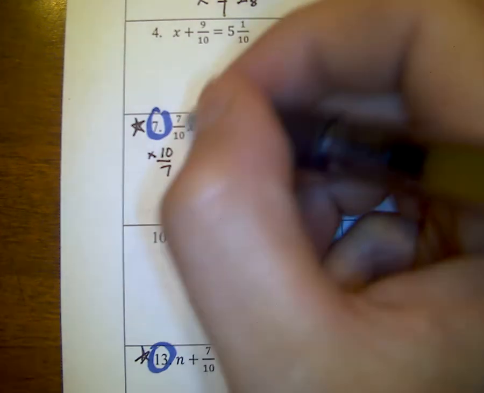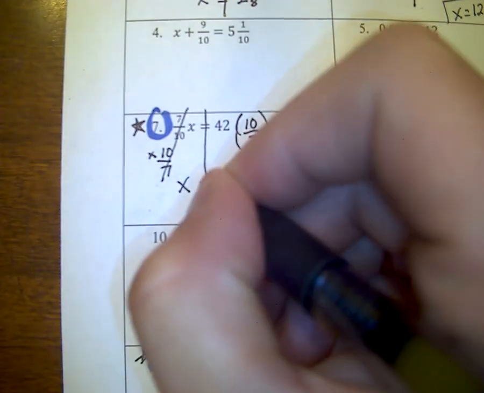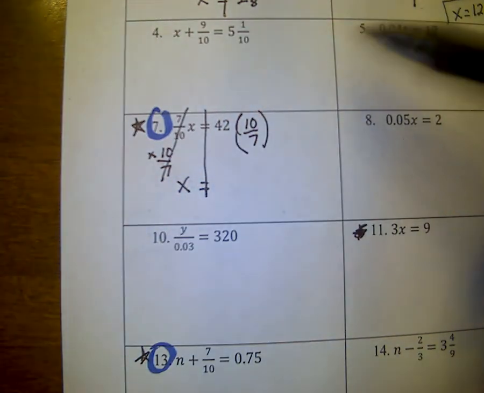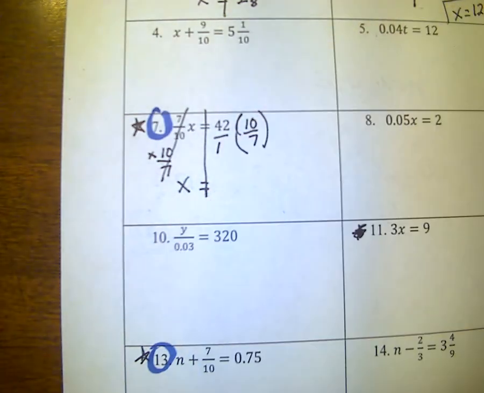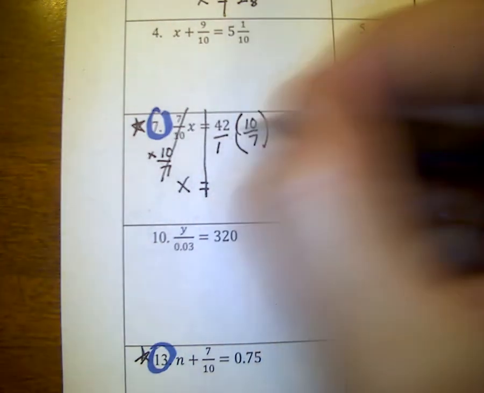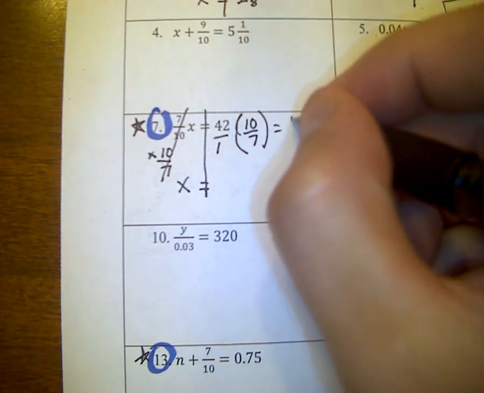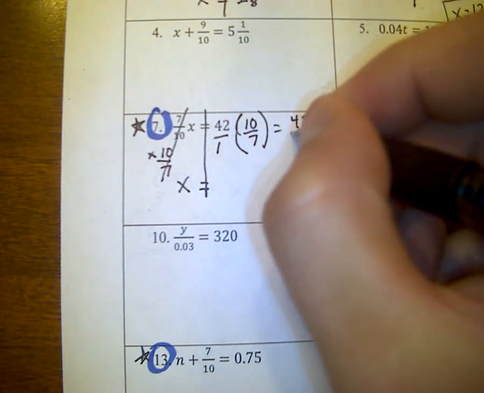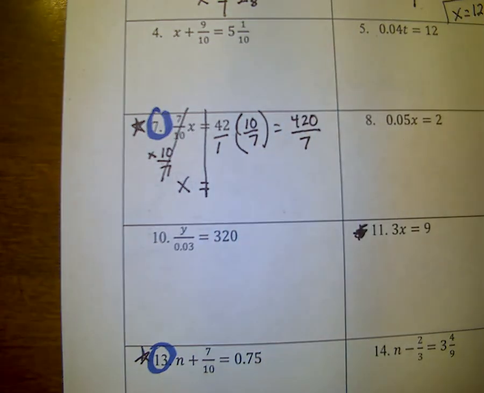If I actually multiply this out, it cancels, and I'm just left with x. Then I have 42. I'm going to put that over 1. So I'm multiplying these. 42 times 10 is going to give me 420. And 1 times 7 is going to give me 7.